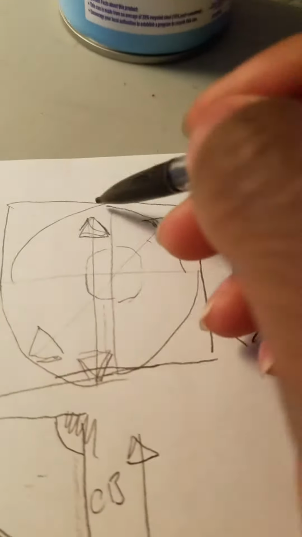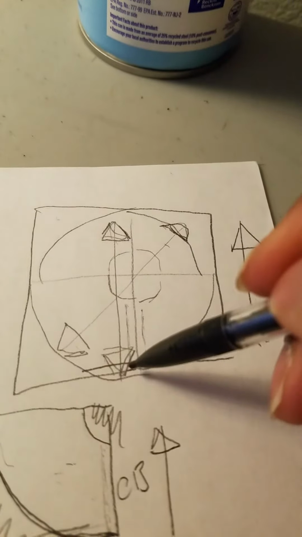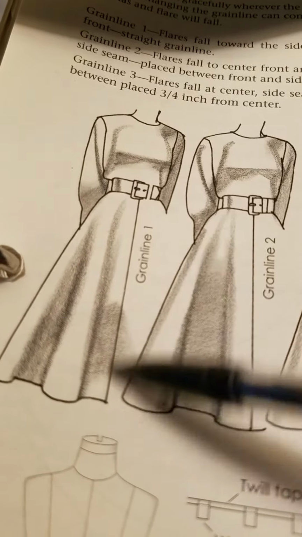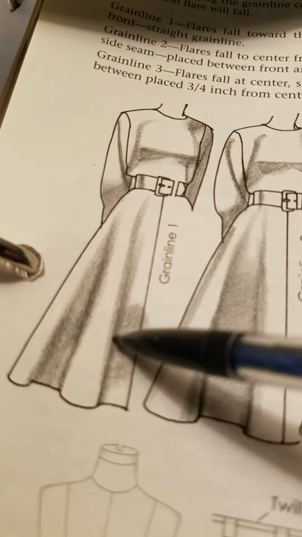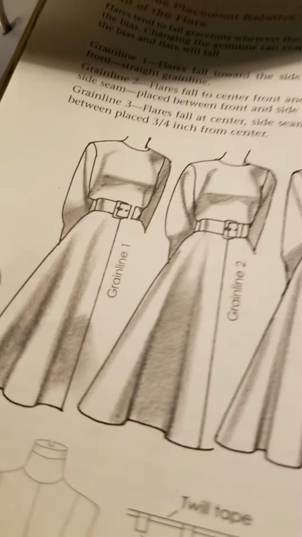So if you do this, you have your center back seam there, and we'll do this too. Because of how the grain line sits on it, the places where the grain line is straight, you're going to get flatness. And that's why this looks like this. All the places where the diagonal goes across is where you're going to get these wonderful bows like that.